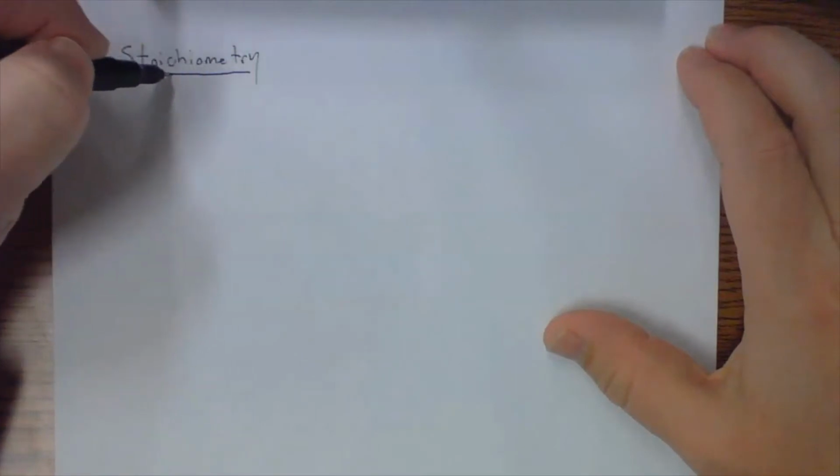Today we're going to go over some notes on stoichiometry. Now, stoichiometry is really just the word that we use to talk about how we relate quantities in chemical reactions. In other words, how much of this will react with how much of this to produce how much of this. So that's the word we use for describing the reactions and the quantities involved in a reaction.